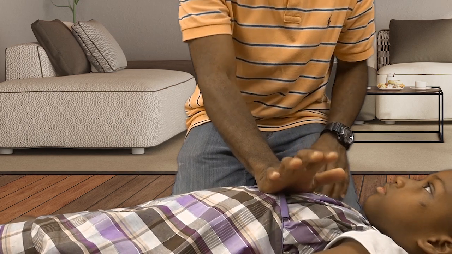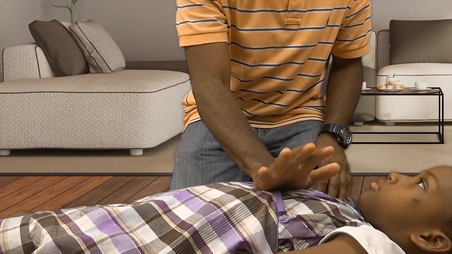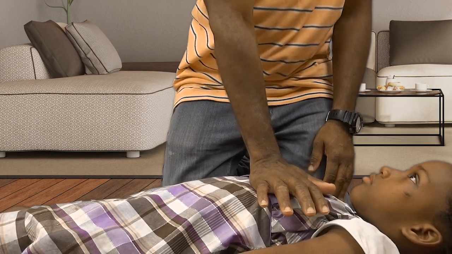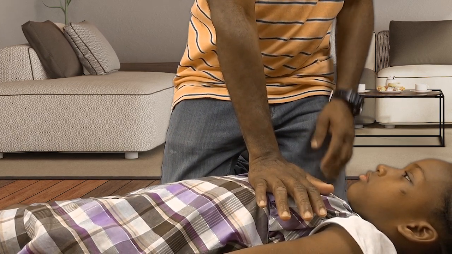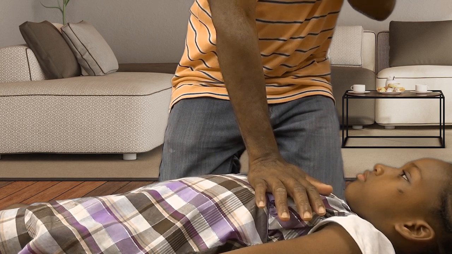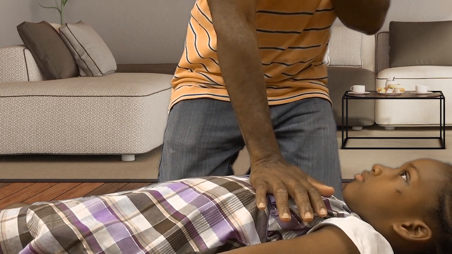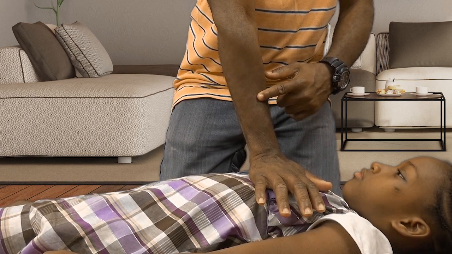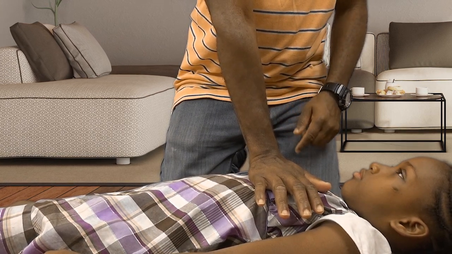Using the palm of one hand only on the compression site and fingers off the chest, deliver chest compressions by positioning yourself so that your shoulder is directly over your hand and your arm is straight. Keep the force of the compression straight down.